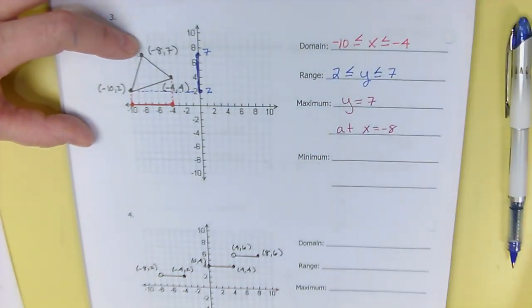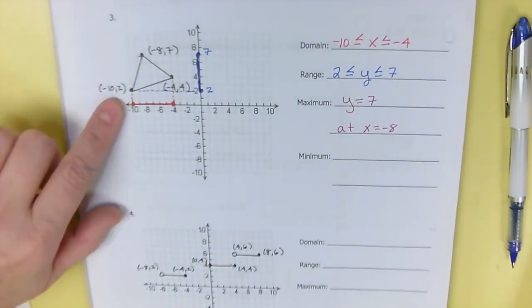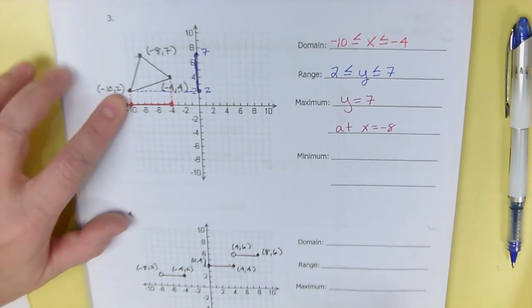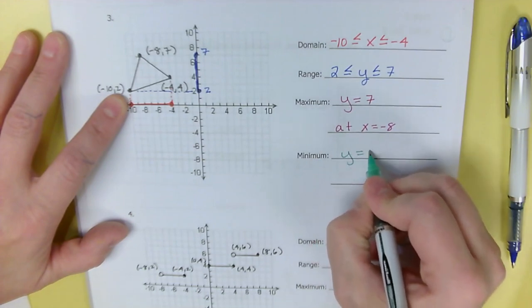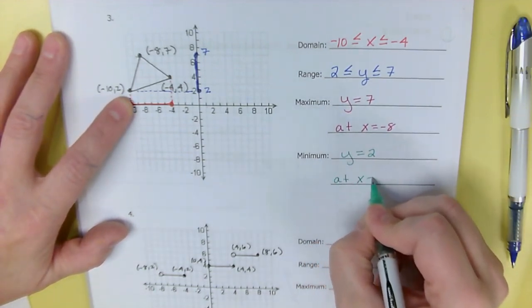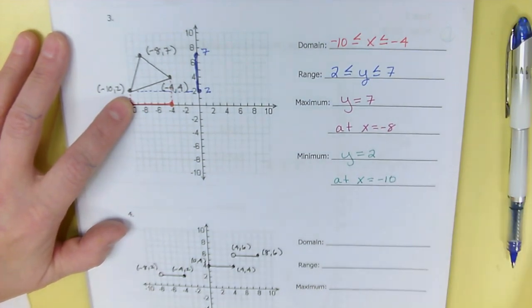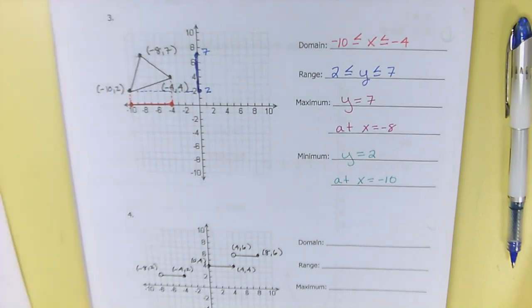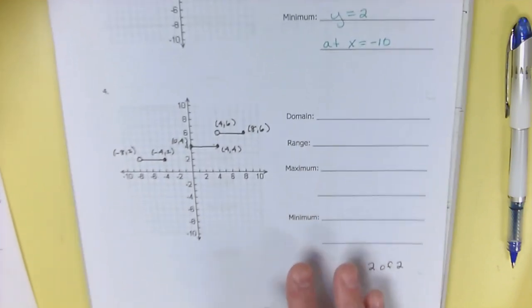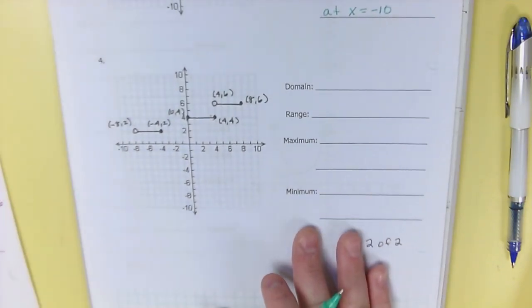That's the maximum. Now the minimum. We have a lowest point. It's this one. And at this point, y equals 2. And that 2 occurs at the point x equals -10. So this one had a maximum and a minimum point. All right, last one. We're going to get into a little bit more fancy notation.